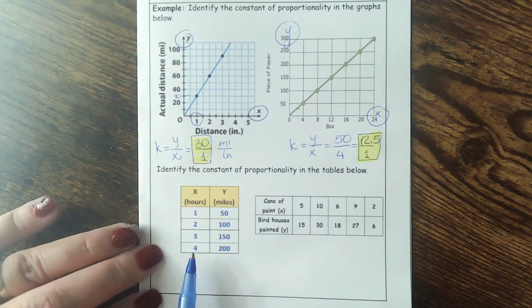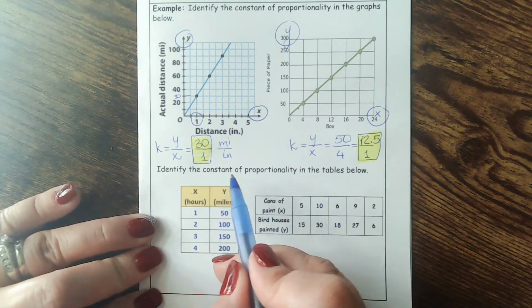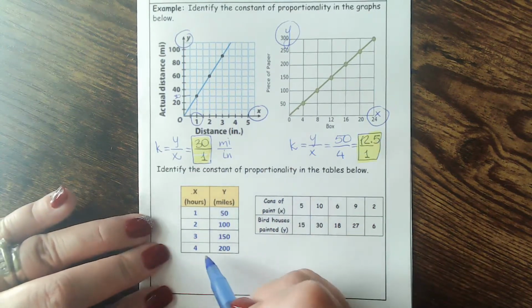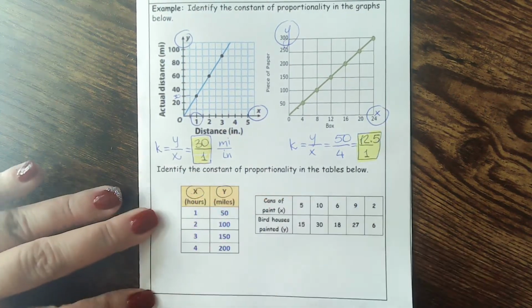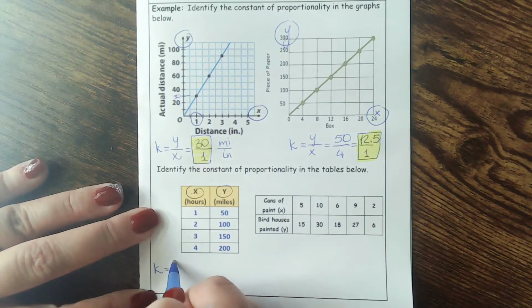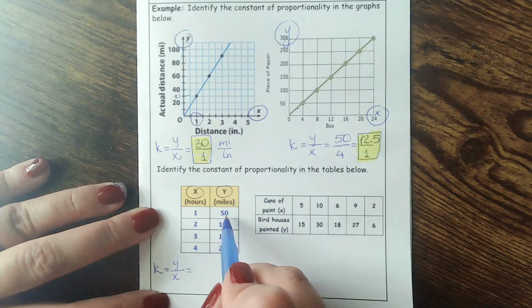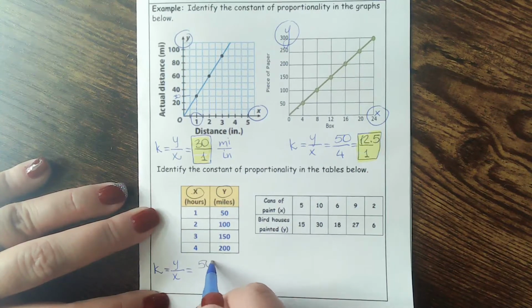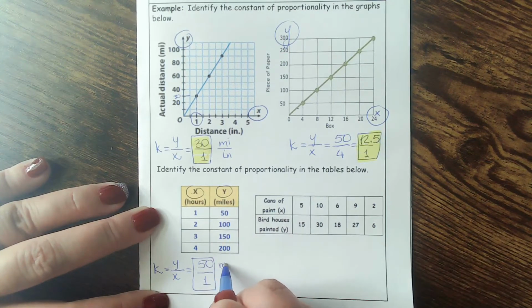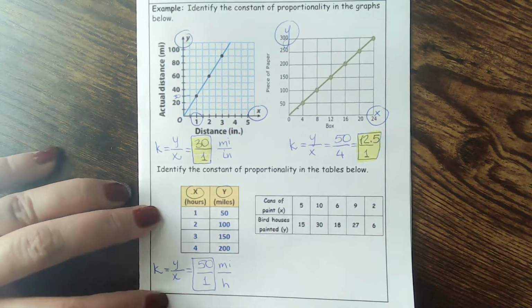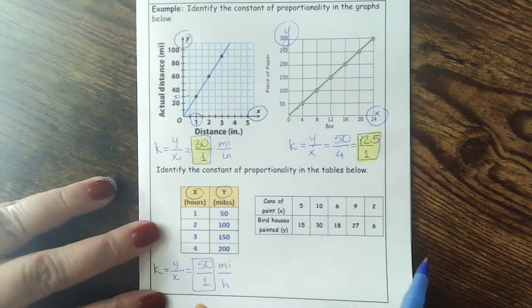From the chart, if I need to identify the constant of proportionality from the table or chart, I still use the relationship y over x. So k will be the y values over x. In this chart, I already have 50 over 1. So that is my constant of proportionality. The y will be miles. The x is hours. So that means my constant of proportionality is 50 miles per hour.